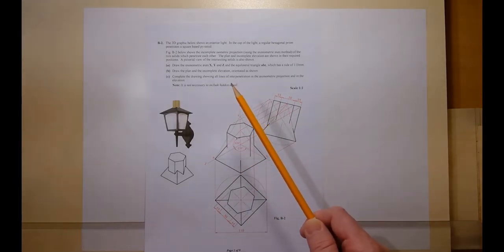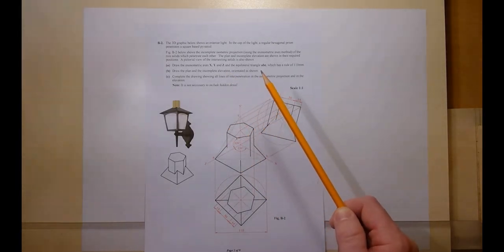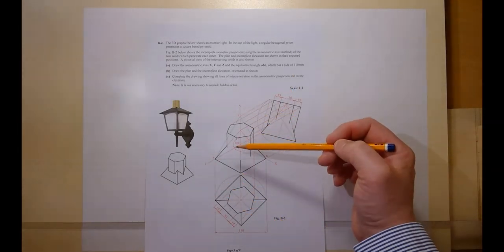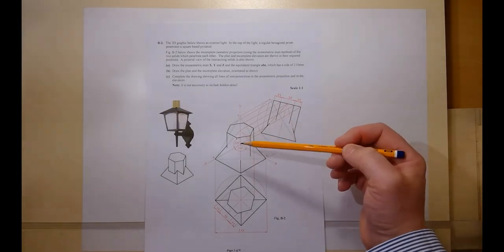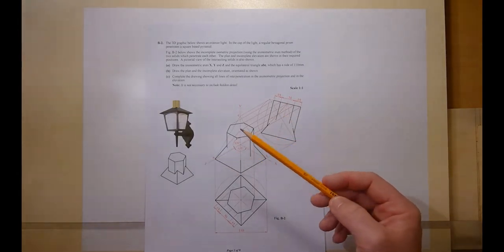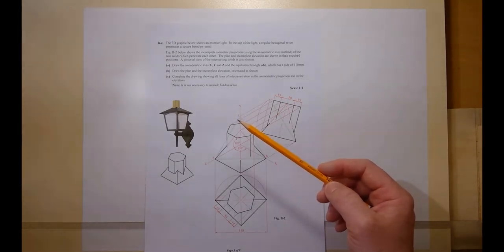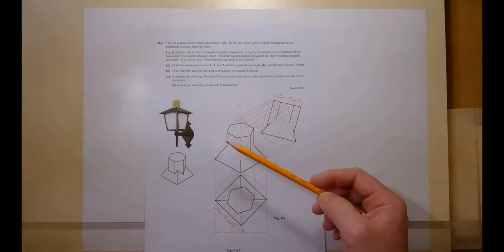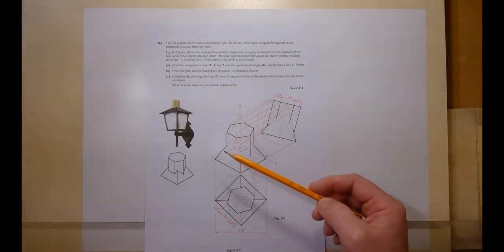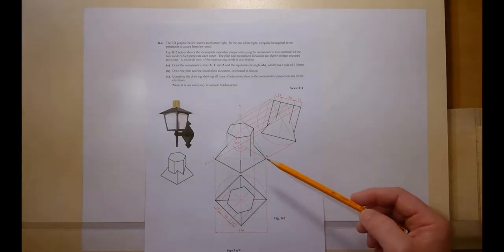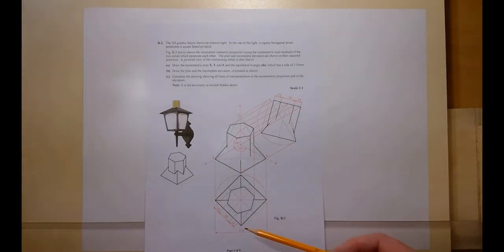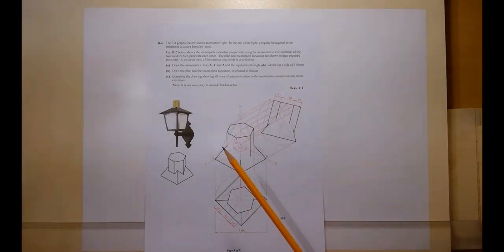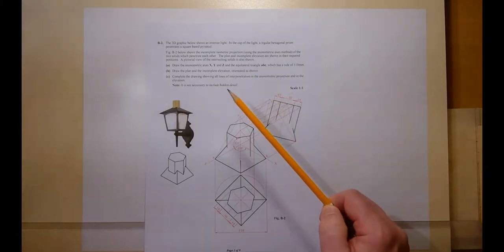Draw the axonometric axes X, Y, and Z, and the equilateral triangle ABC, which has a side of 110. We can see our x-axis, our y-axis being the vertical one, and our z-axis here, and our axonometric triangle, an equilateral triangle A, B, and C in the middle. All those sides have the same length, and the length we get at the bottom tells us it's 110. So that's the first thing we do. Make sure we label our axes and our triangle when we have that done, because we'll get marks for that.